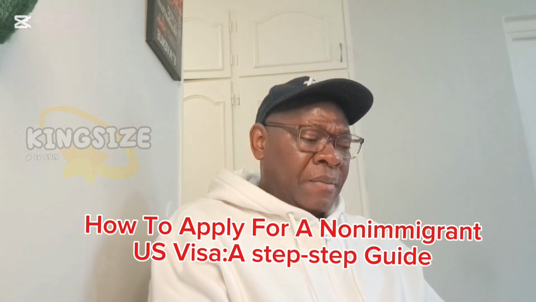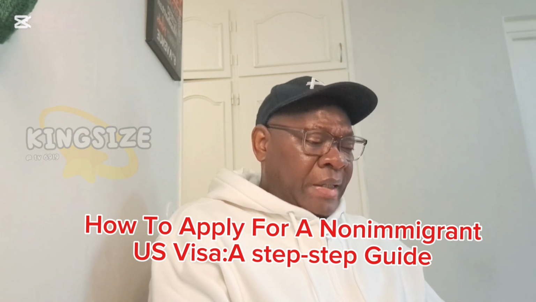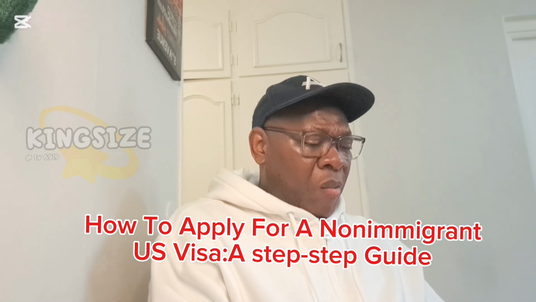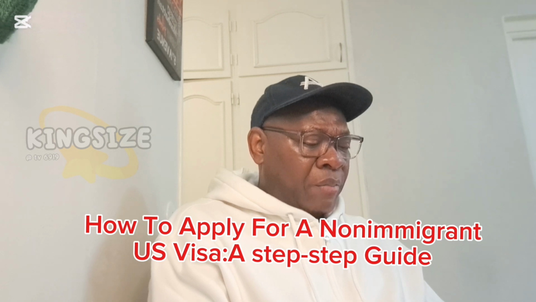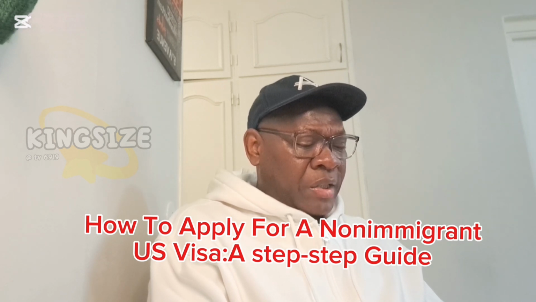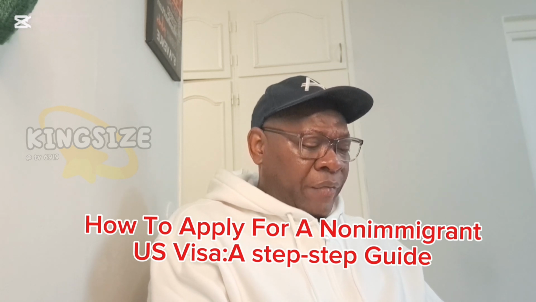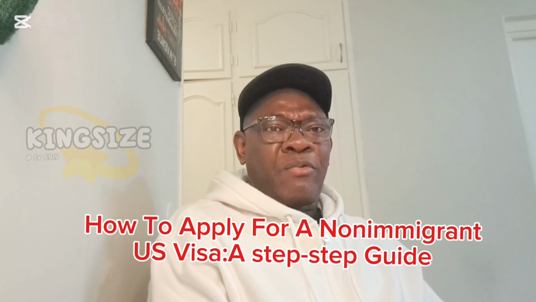Number five step is to prepare for your visa interview. Preparation is key for a successful visa appointment. Gather all required documents, including your passport, visa application form, DS-160 confirmation page, and the visa application process fee receipt. Depending on your visa type, you may also need proof of finances, travel plans, or ties to your home country. This is very, very important in approving your visa.